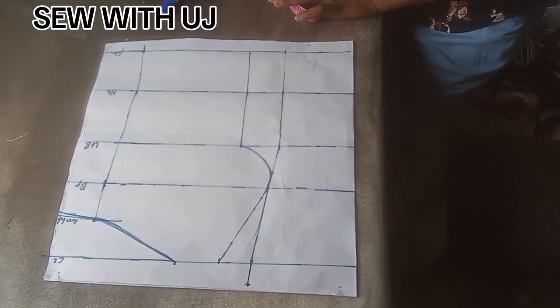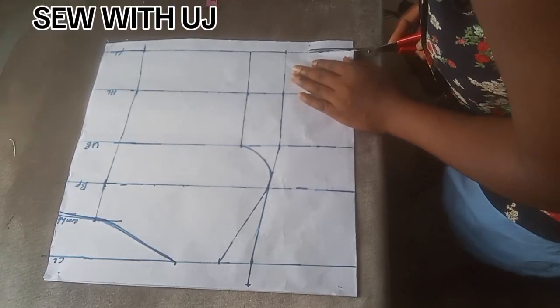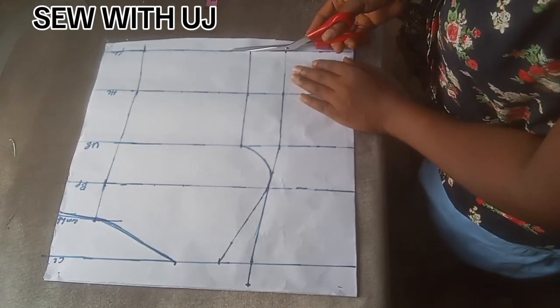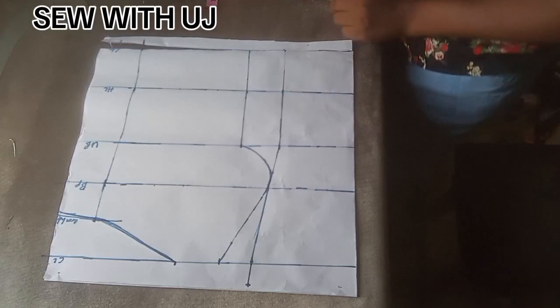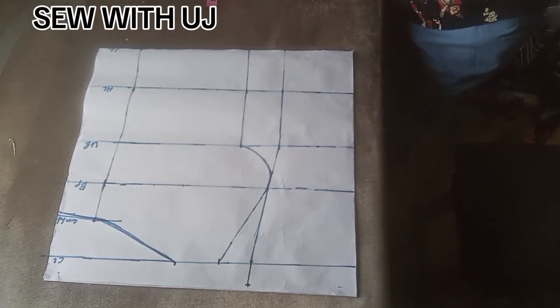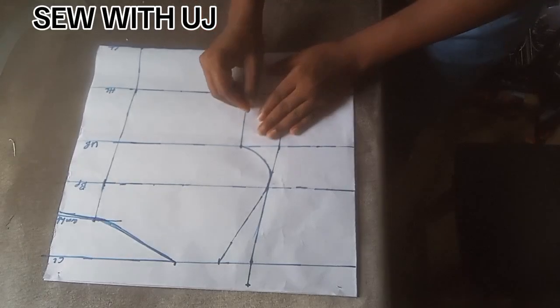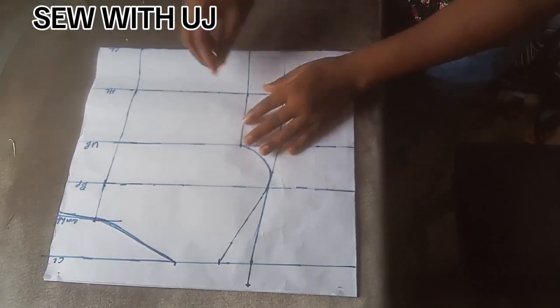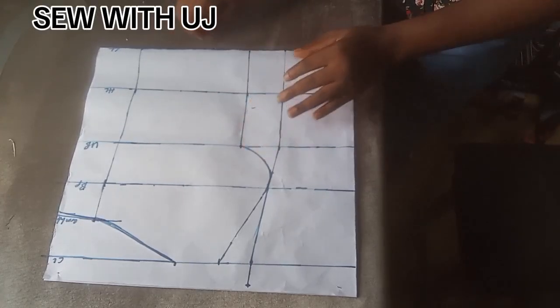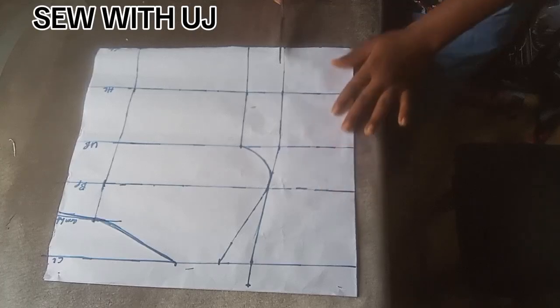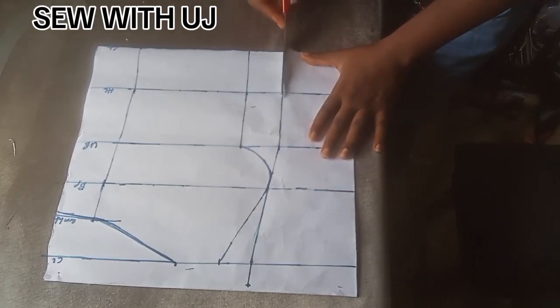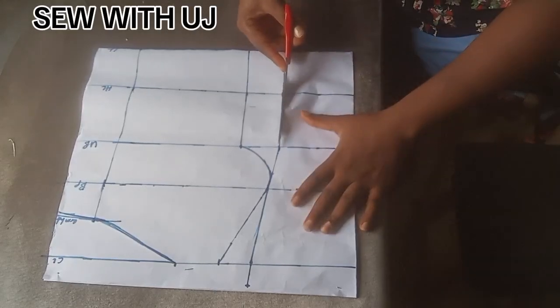So we're not cutting the neckline. We'll cut it when we are done joining the bustier. That's the front part. So now we are cutting. We'll just cut it out. I'm trying to pin it down so that while cutting it won't shift. If not, maybe when you cut one side, the other side will just shift. We're cutting out our center front.